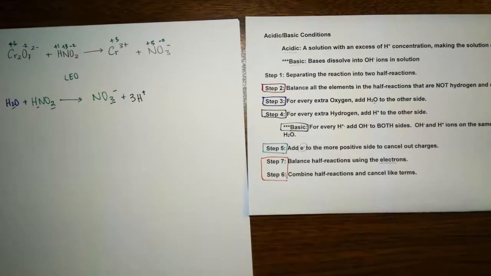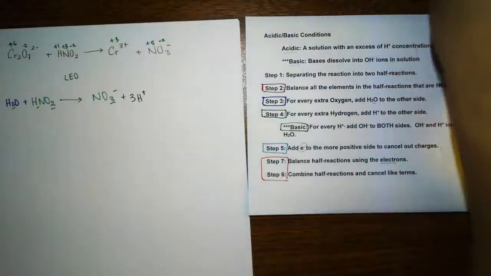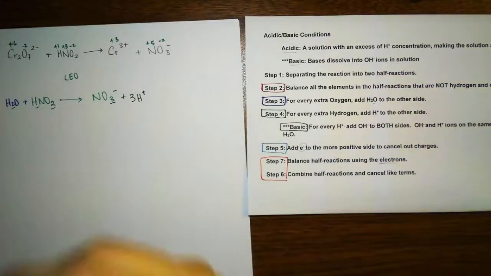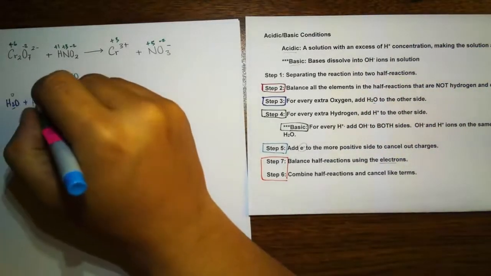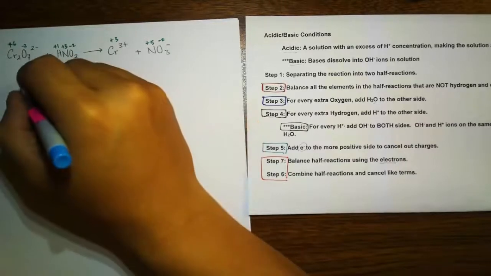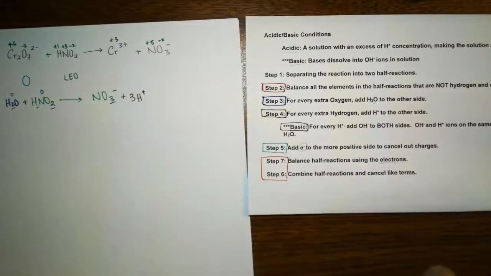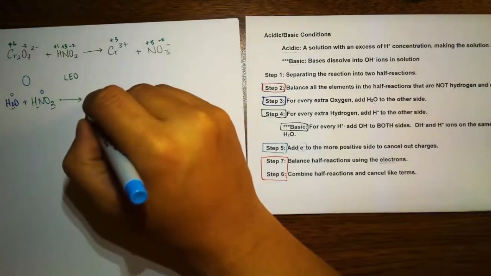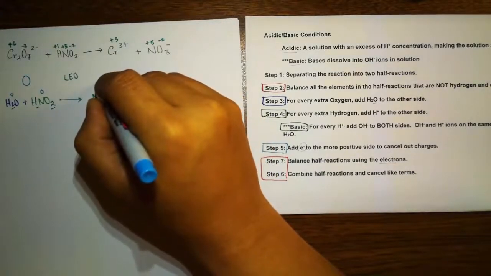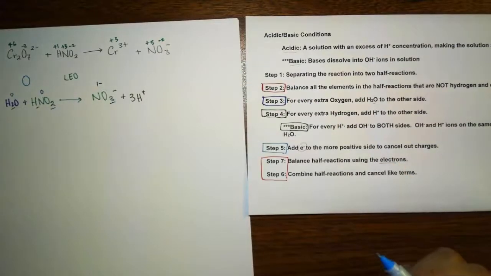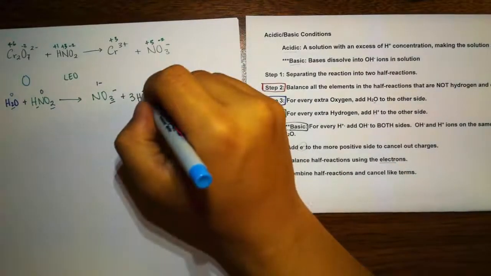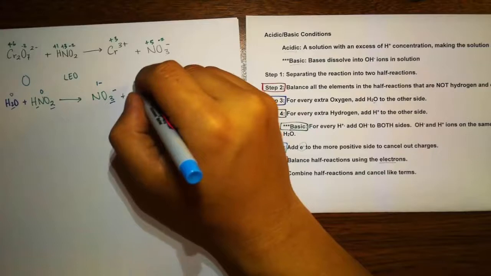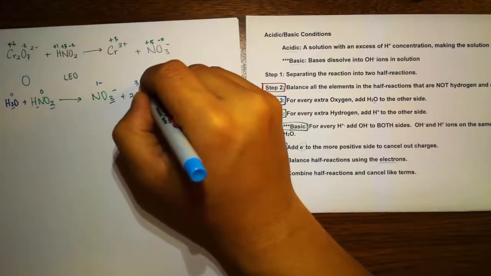Isn't that easy? Now going to step 5, we need to balance out the charges. In this case, this has a net of 0 charge. Over here we have a minus net charge, but there's no coefficient, so that's minus 1, or 1 minus, in terms of charges. Here we have a plus. There are 3 of them, so that tells you there are 3 plus.